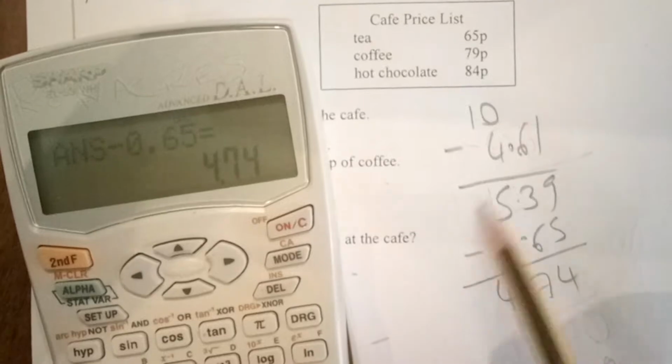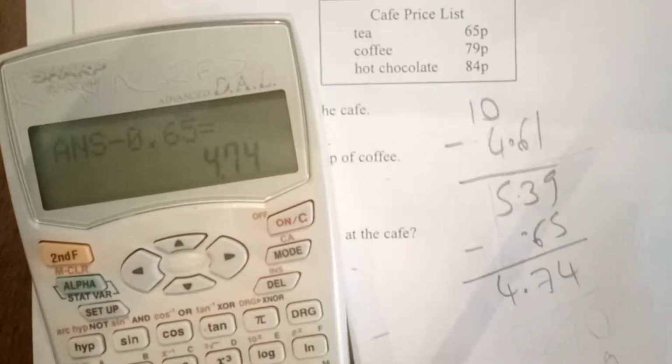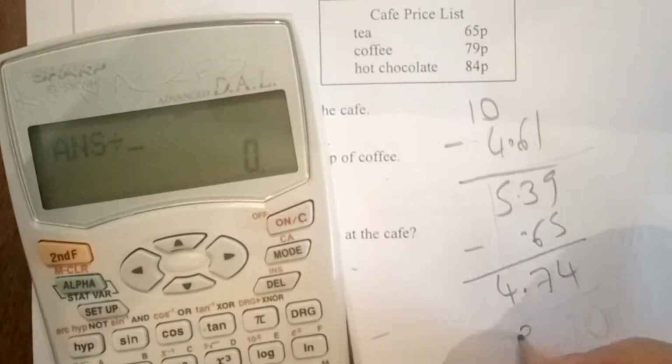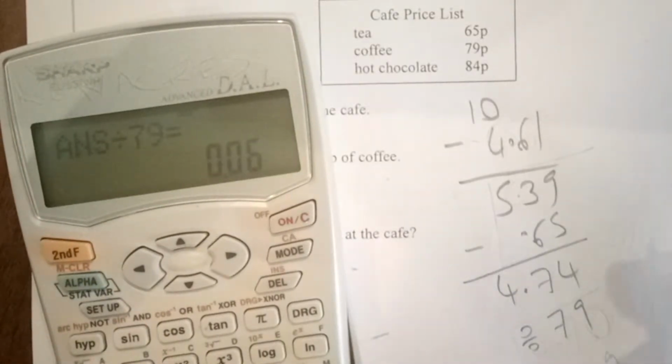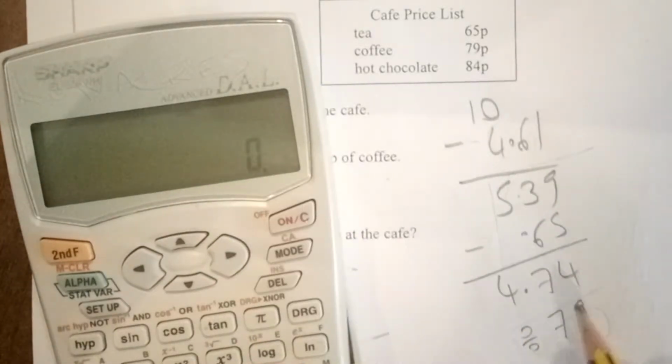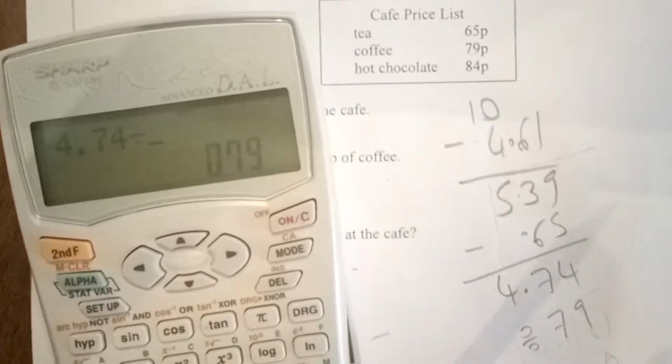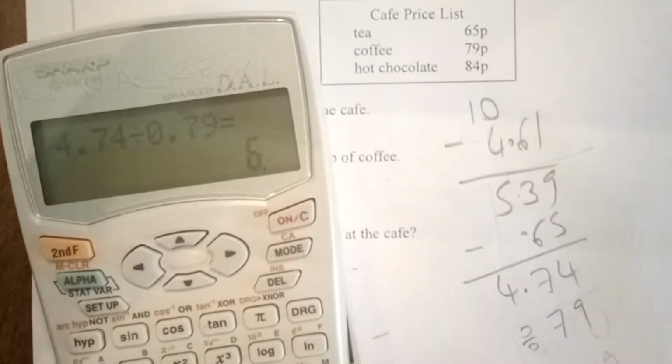So we know that he spent 79p on each of his friends. So if I divide this by 79, and then you see that's obviously wrong, and that's because I didn't put my decimals. So let's type it in there and actually put 0.79, and then you get 6, which is a nice lovely answer, which makes loads of sense.